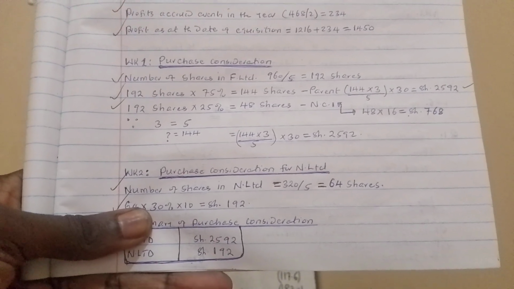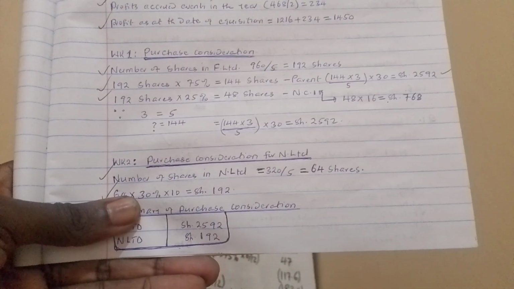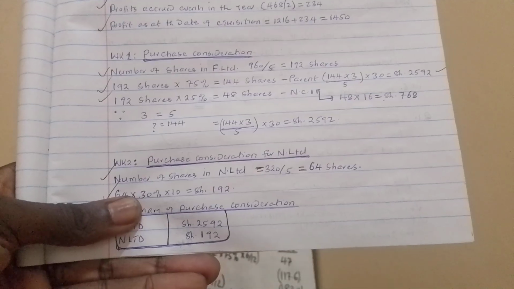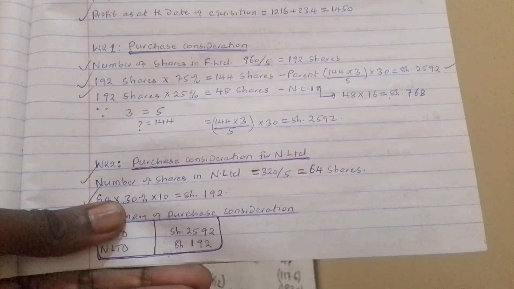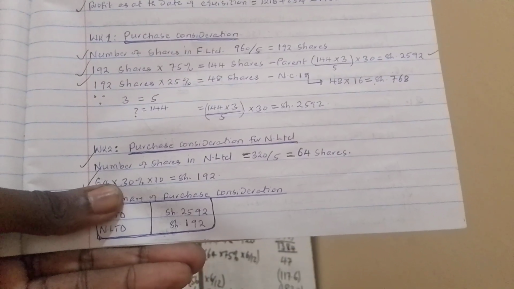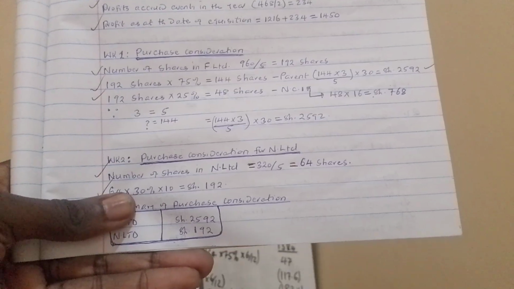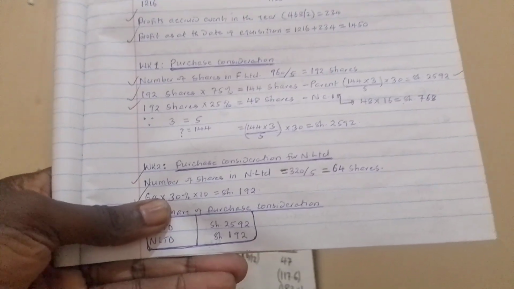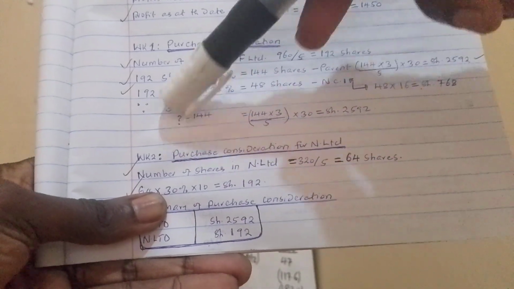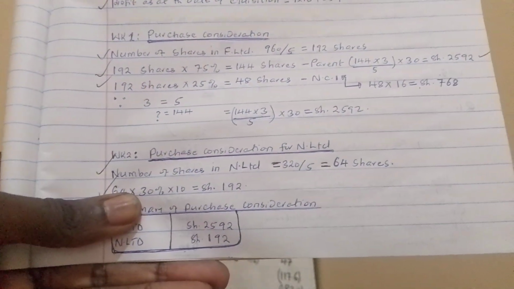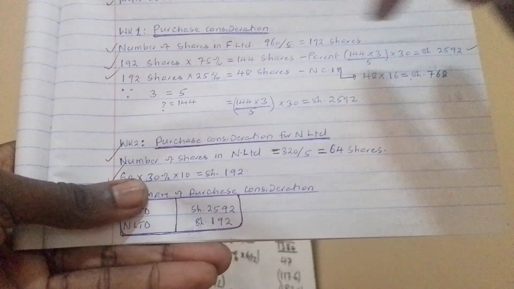But we are told we are taking 3 for every 5 shares in F Limited. So if 3 shares in the parent are being exchanged for 5 shares in F, then what about 144? You can form this sort of cross multiplication: 3 is equal to 5, what about this 144?